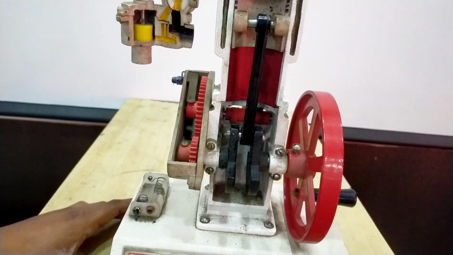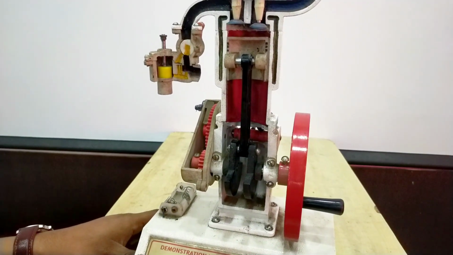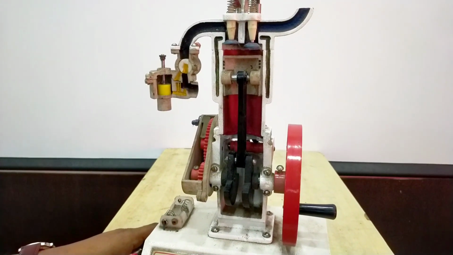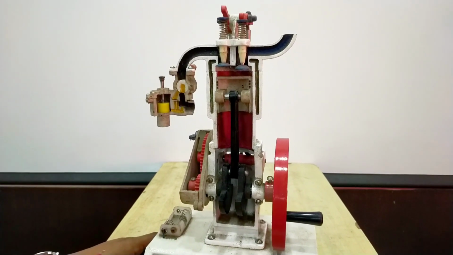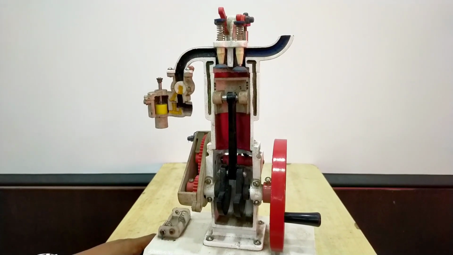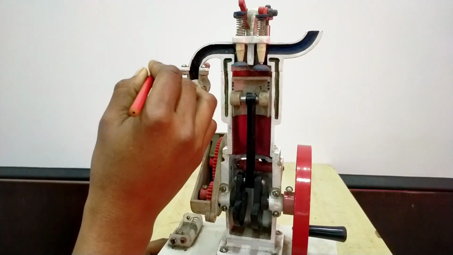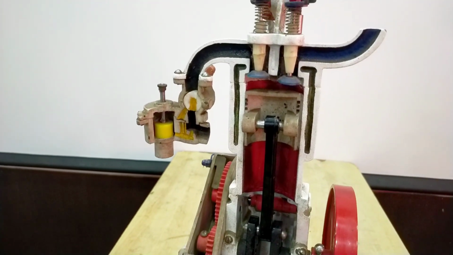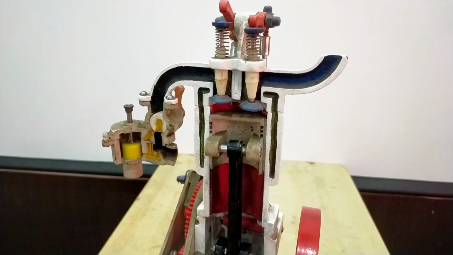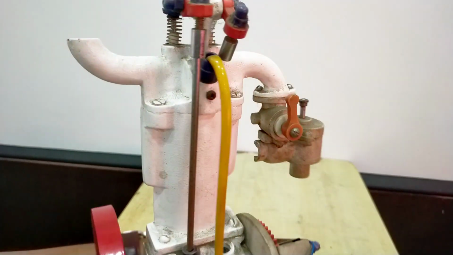This whole arrangement is dedicated to the 4-stroke SI engine, the spark ignition engine, in which petrol is used as the fuel. This air fuel mixture is supplied by this carburetor. Now I want to show you the valve mechanism, the mechanism by which the valve is controlled.